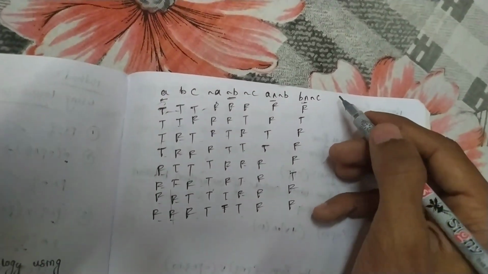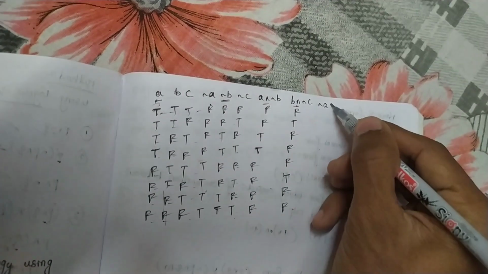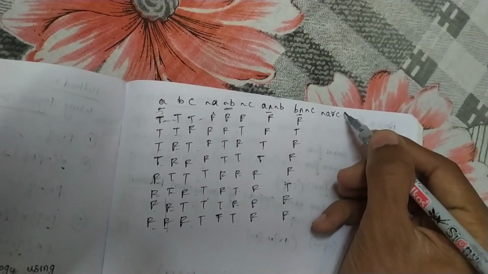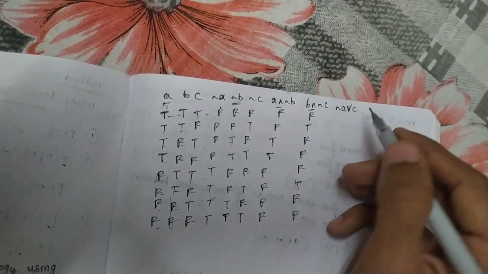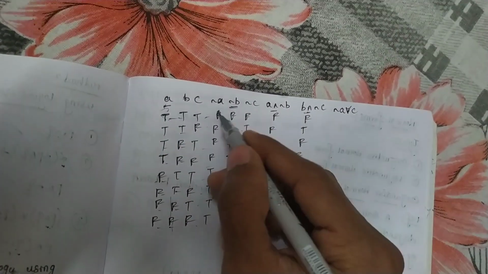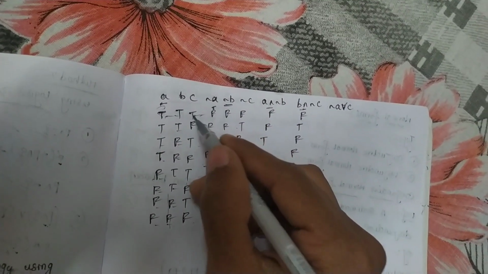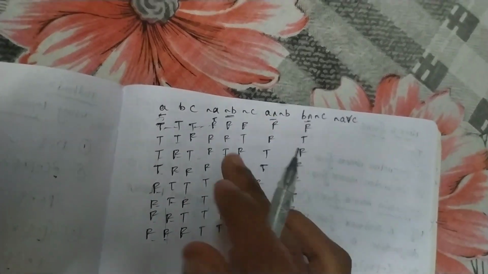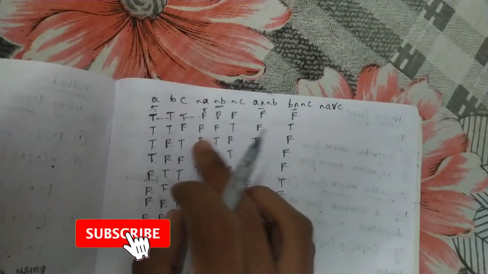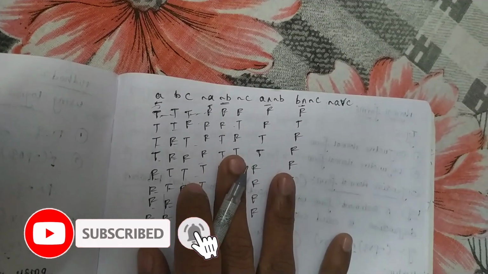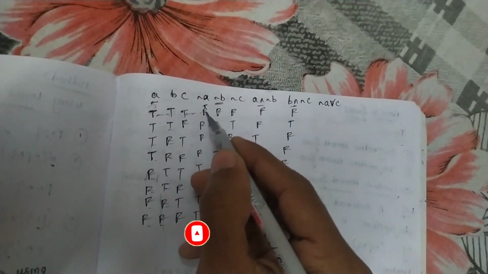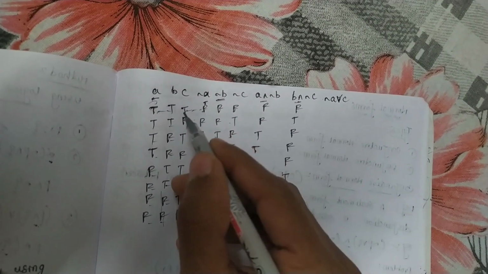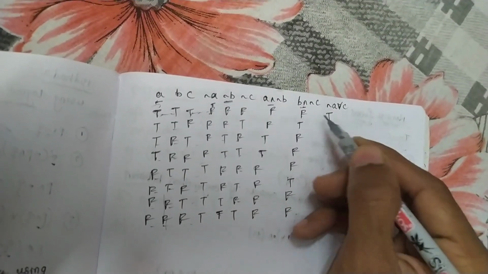Now we have to find the negation A or C. So here negation A values are there and C values are there. In OR connective, if two statements are false, then only the whole statement is false. So here negation A is false, C is true means it is true.